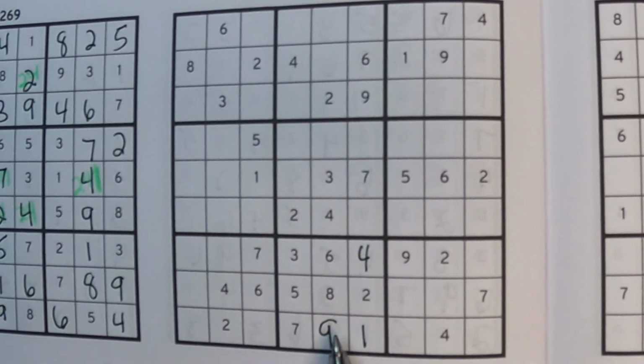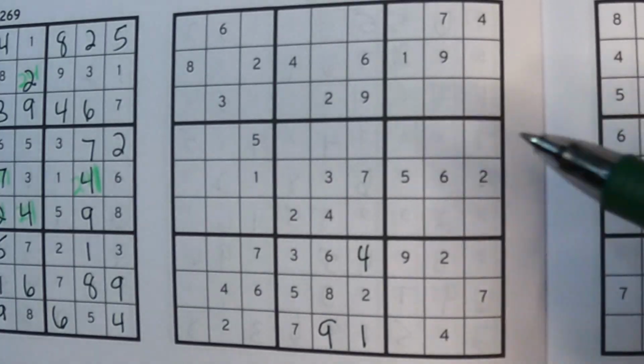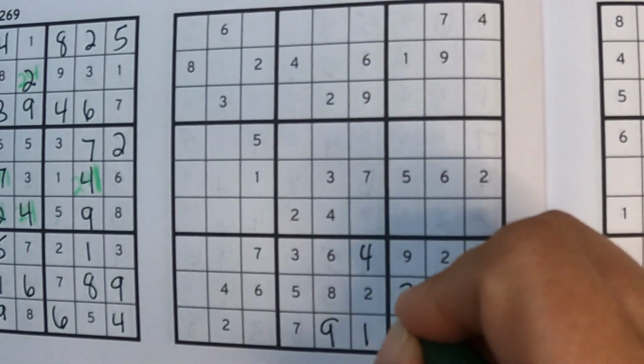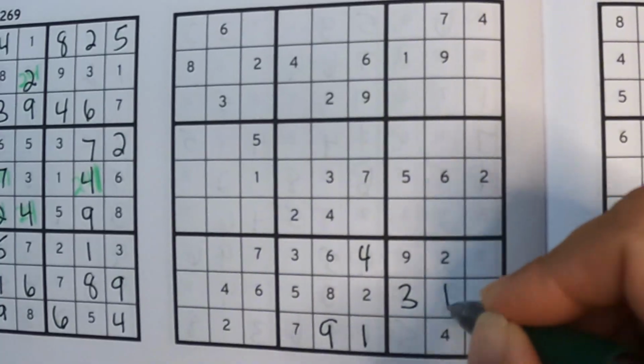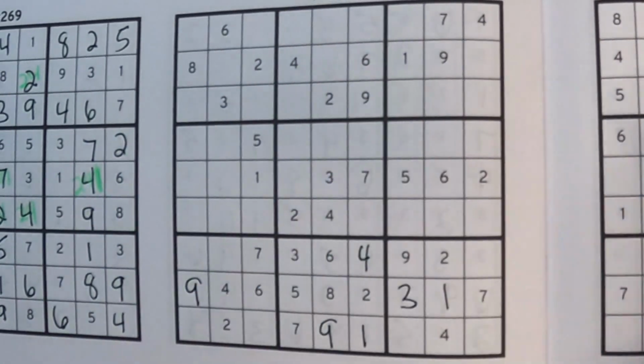For this row, we're missing 1, 3, and 9. We've got 1 and 9 here, so this is our 3. That 9 makes this our 1, 9.